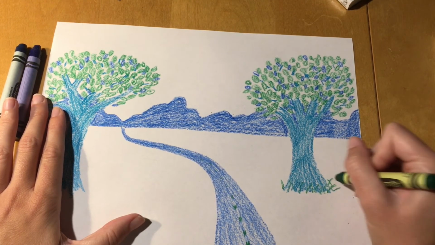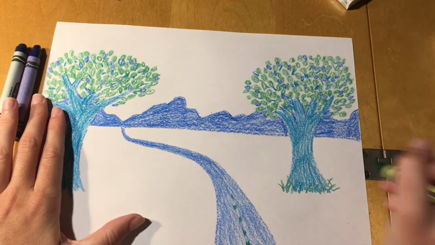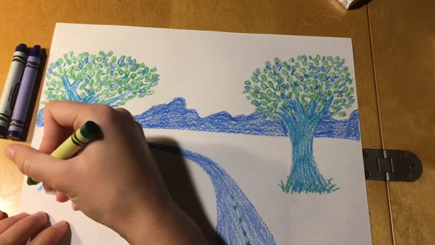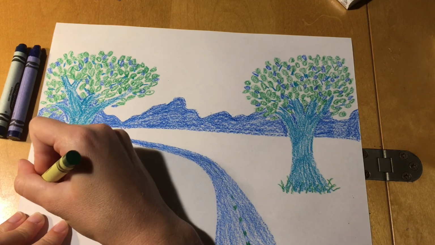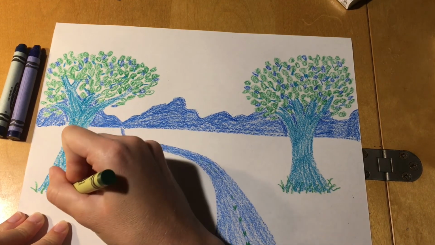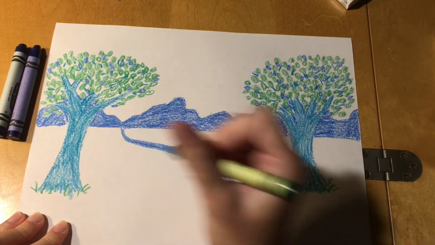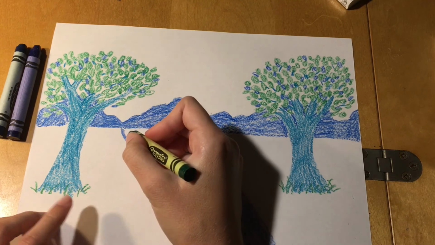Whatever nature things you can think of, or man-made objects or buildings. You go right on ahead. Or just stick with me. Get some ideas from what I'm doing.